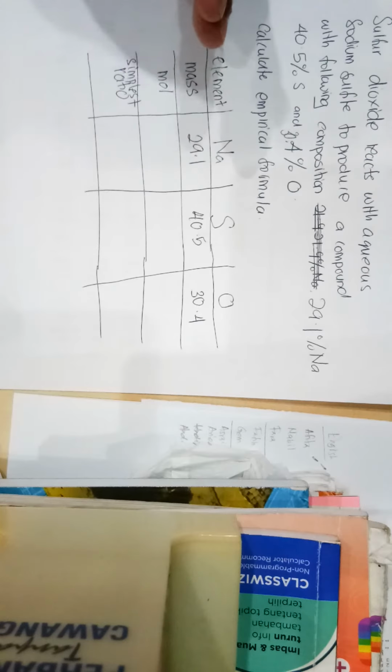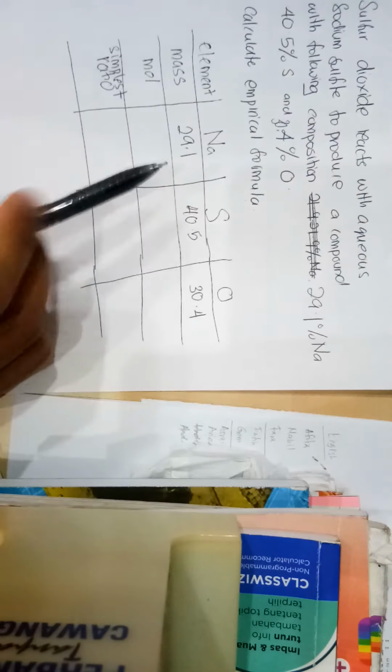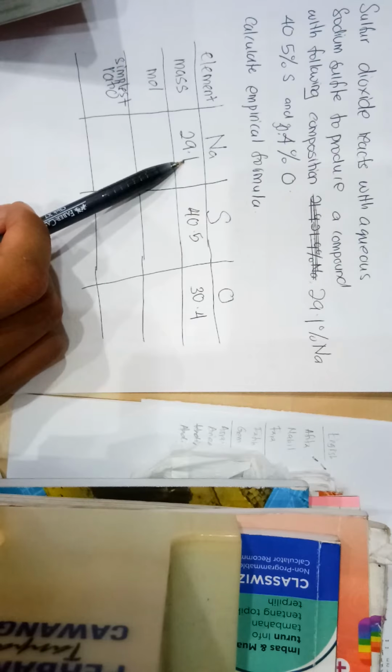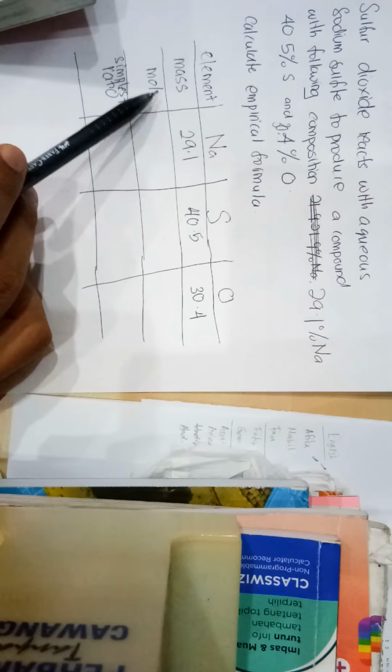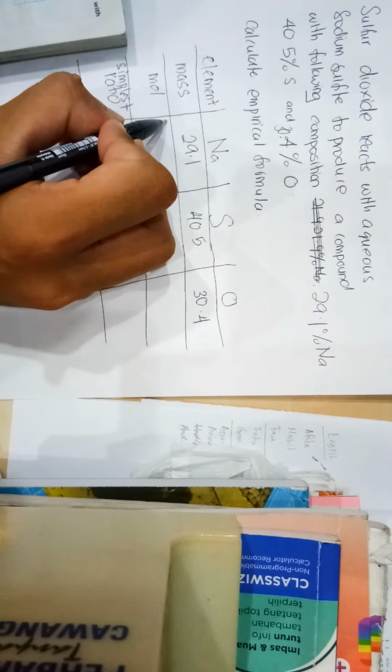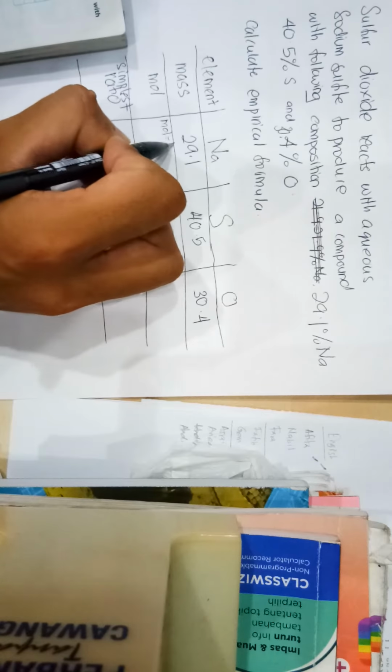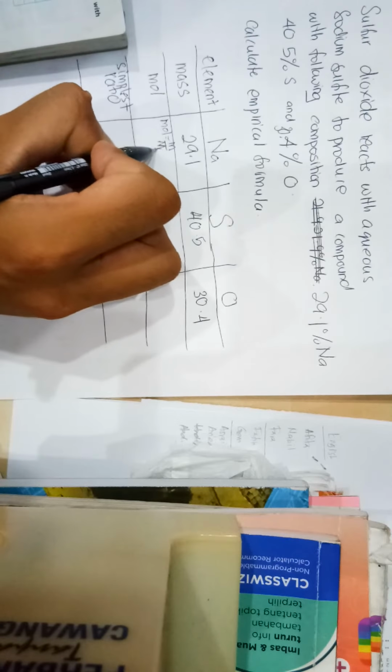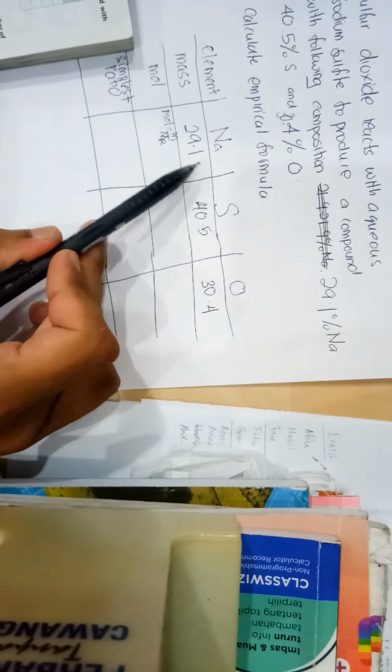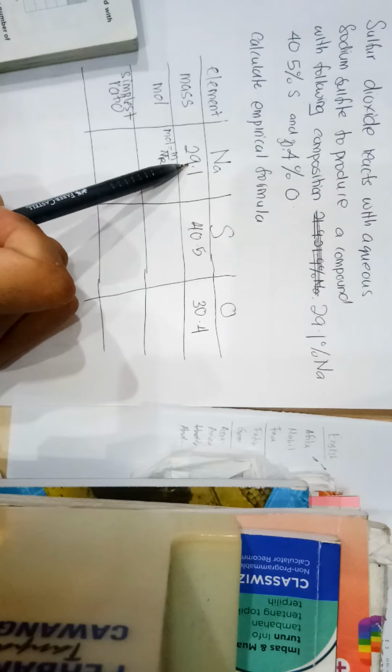Now you know the mass of each element already. Now you need to find your mole. As you know, you have 4 formulas of mole, so which formula should you use? Look at the information that you have. The information you have here is your mass. So for the mole, you should use the formula mole equals mass over molar mass, because you have the information about mass.